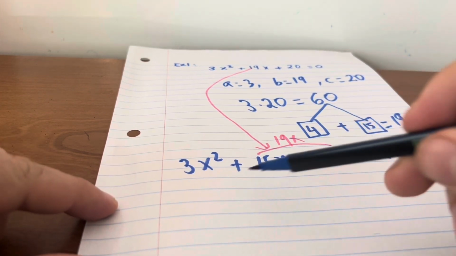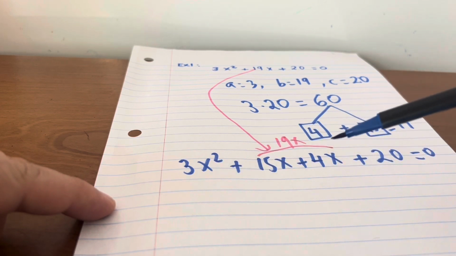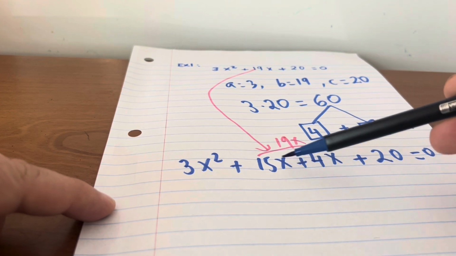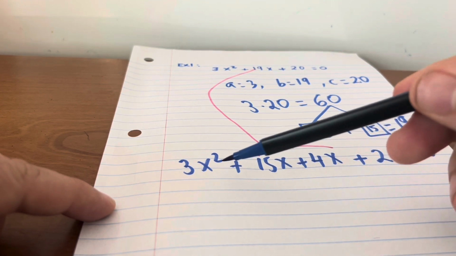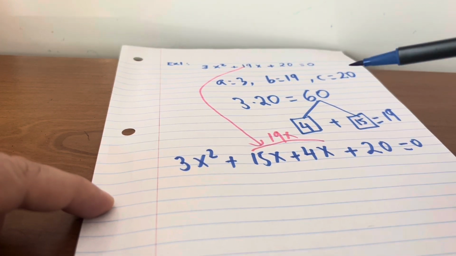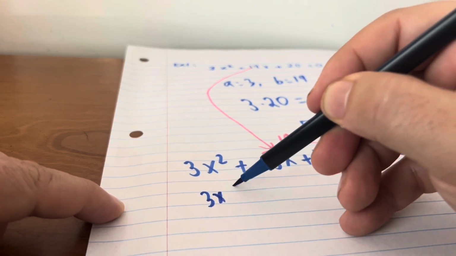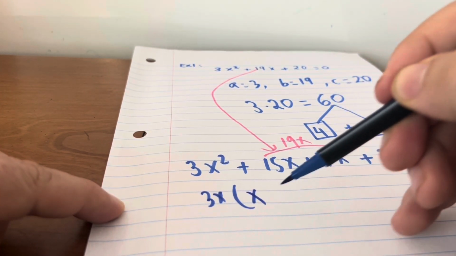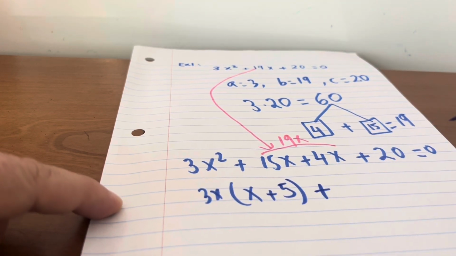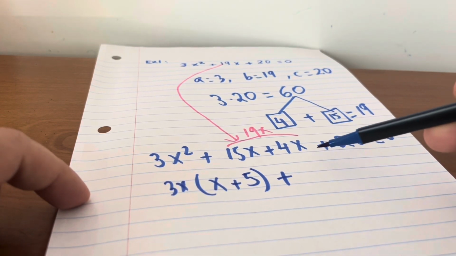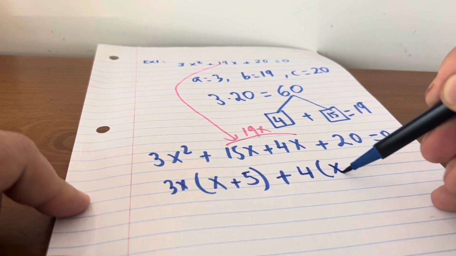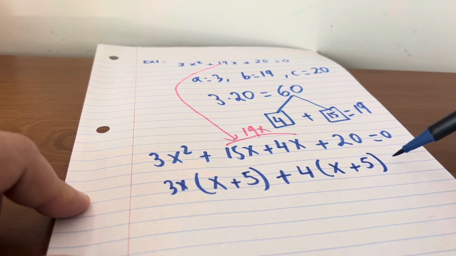What we do is factoring by grouping. We look for the common factor between 3x squared and 15x. We are looking for the greatest common factor between 3x squared and 15x, which is going to be 3x. And the remaining is going to be x plus 5. Now we look for the greatest common factor between 4x and 20. Here it is just 4, and inside is going to be x plus 5 equal to 0.